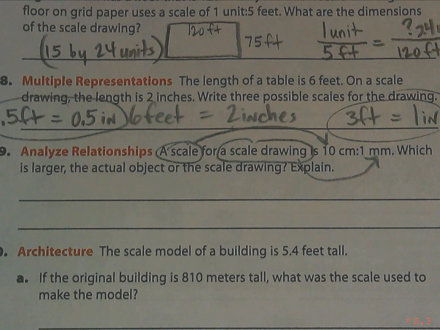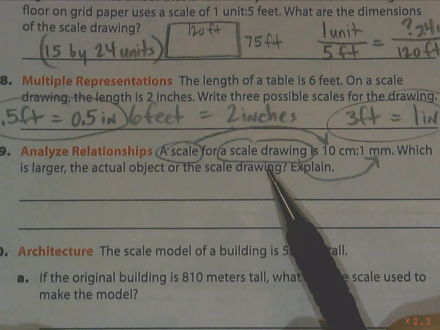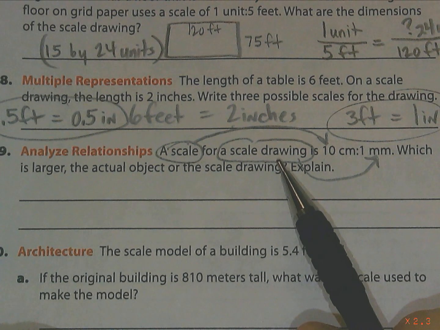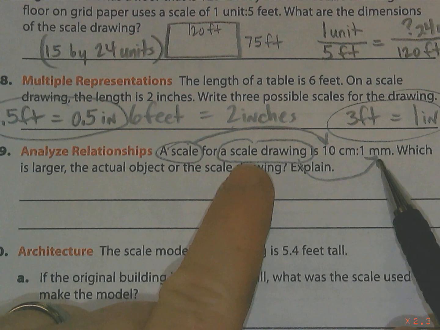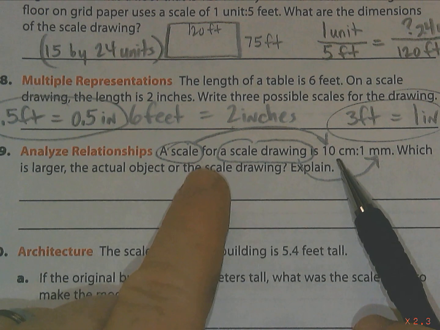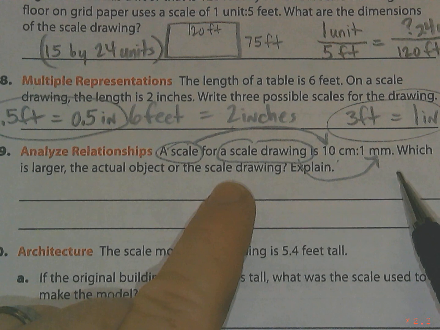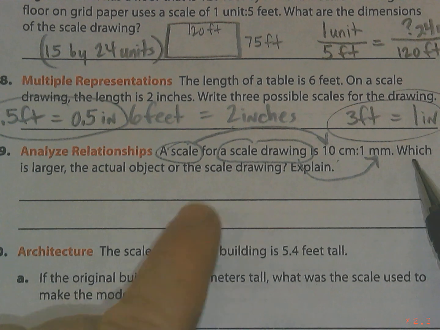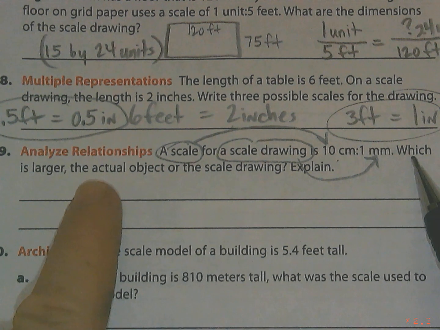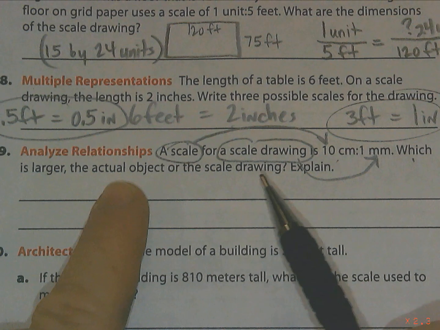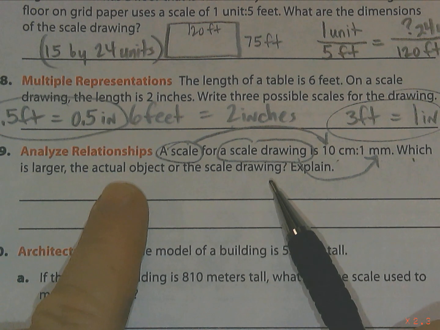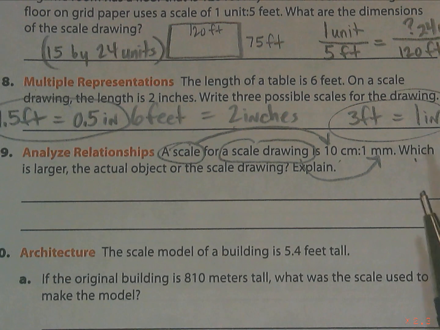Well, that's true. The drawing would be larger because 1 millimeter of the drawing represents 10 centimeters, right? I assume. But the question's off because it says which is larger, the actual object or the scale. So again, we don't know. So this is a bad question.